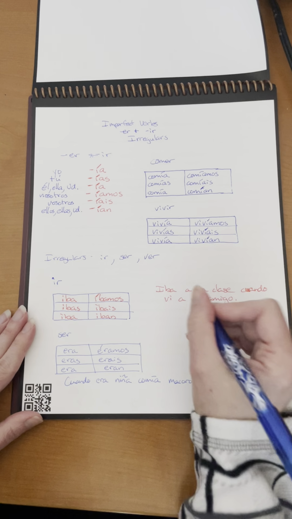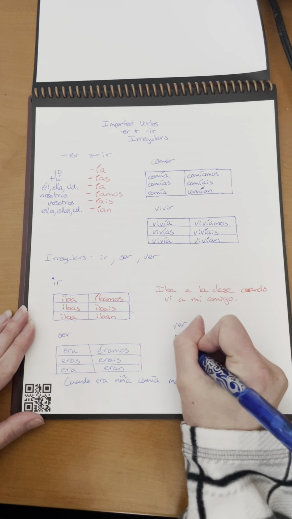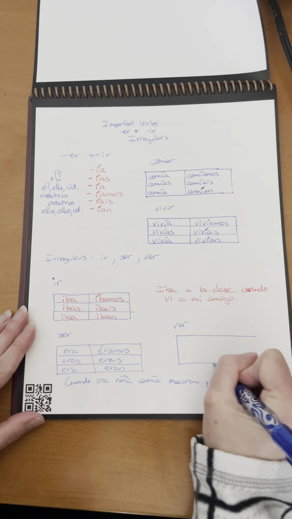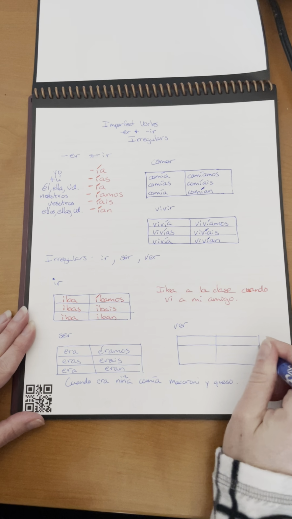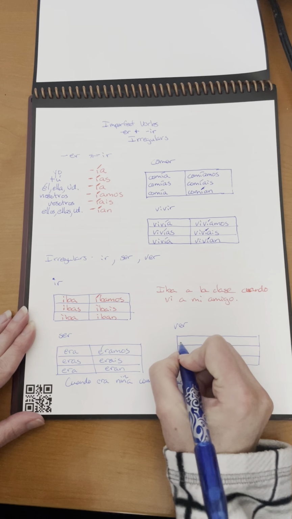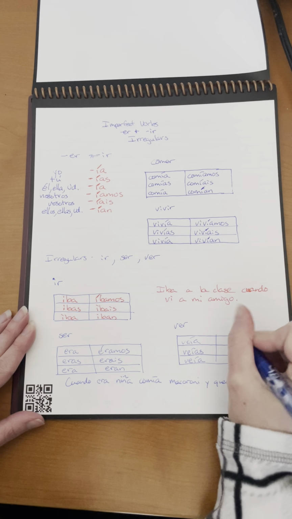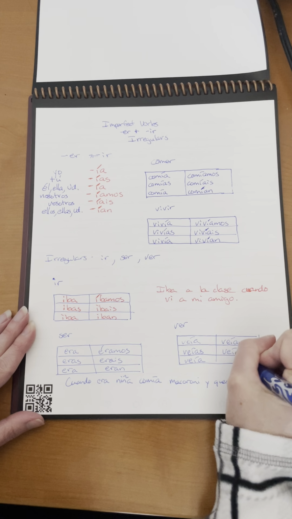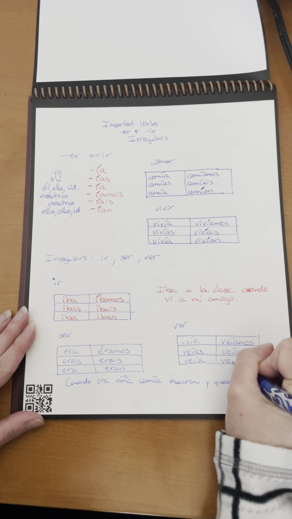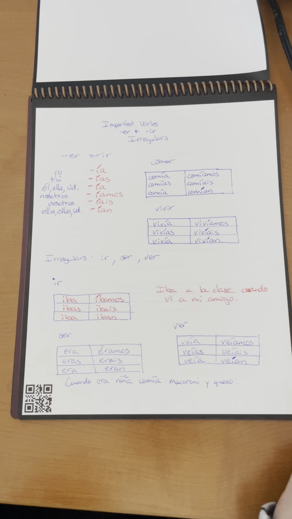Okay, now the last one that I'm going to fit over here of our irregulars. Again, we only have 3, yay. So the last one is going to be ver. So for ver, we have veía, veías, veía, veíamos, veíais, and veían. So like I used to see, again, sorry my accents are going kind of flat there.